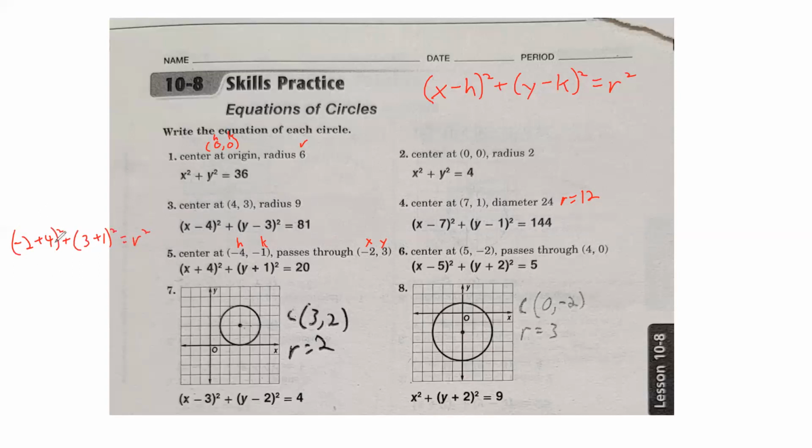Simplified, -2 and 4 gives us +2. 3 and 1 gives us 4. 2 squared is 4. 4 squared is 16. Add them together, you get 20. Now, if we wanted r by itself, we'd square root it.